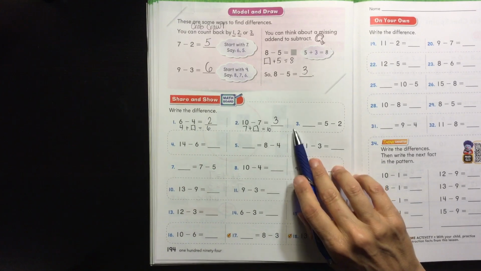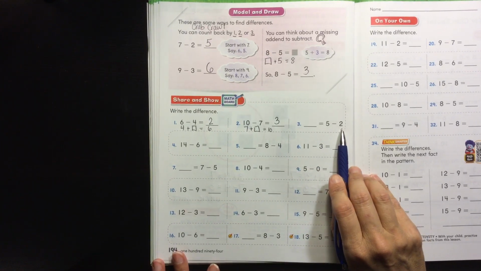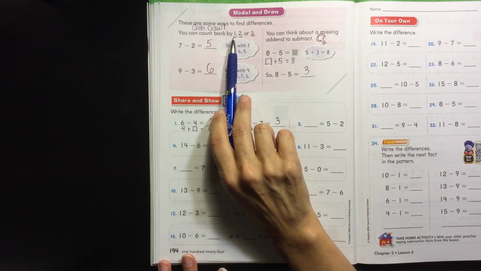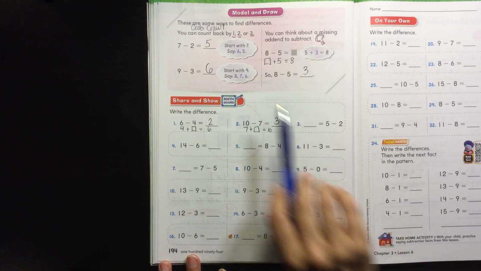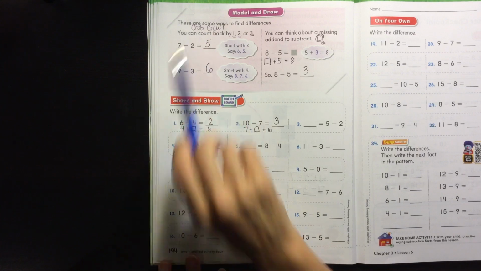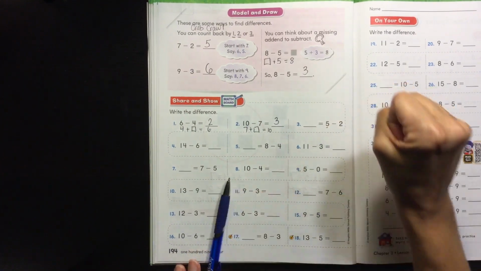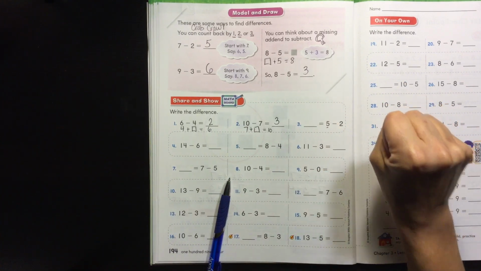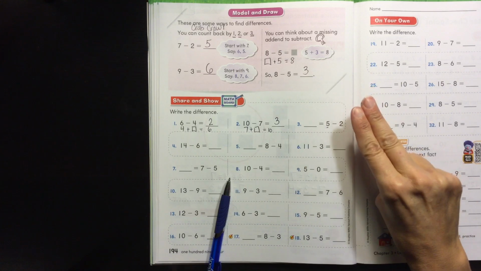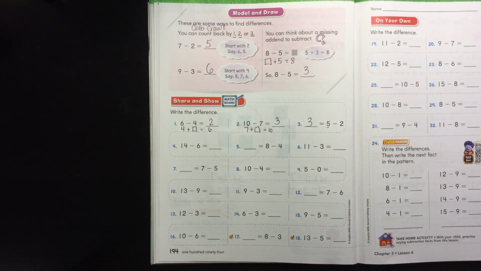All right, let's look at number 3. In this problem, we have 5 minus 2. So look at the first strategy. Are we subtracting 1, 2, or 3? Yes, we're subtracting 2, so we're going to do the crab crawl and move backwards. So we start with our bigger number, 5. Hold that 5 in your hand, and we're going to count back 2 times. So we have 5, 4, 3. So 5 minus 2 equals 3.